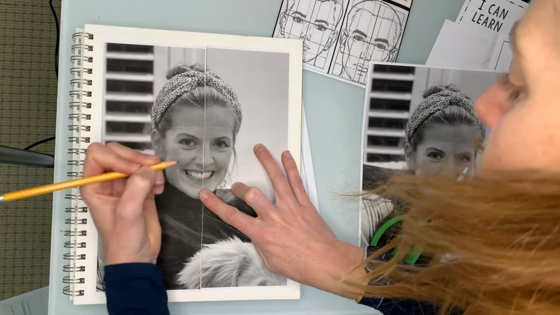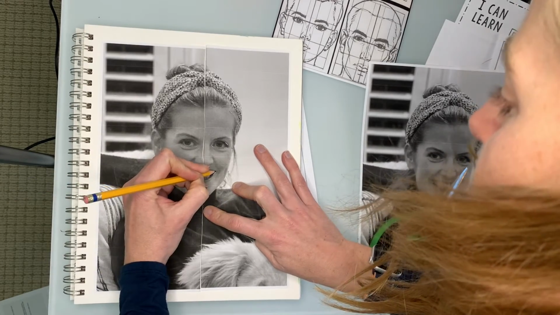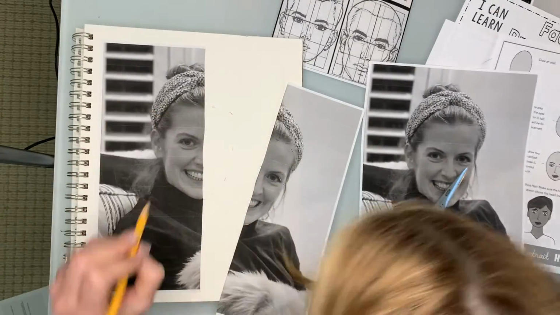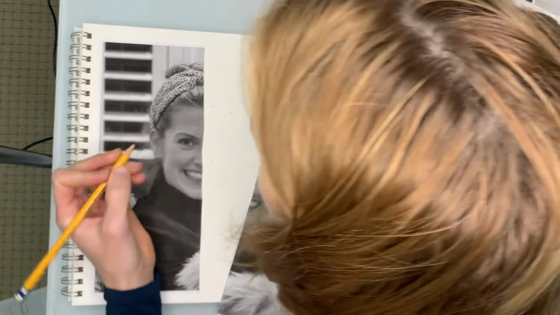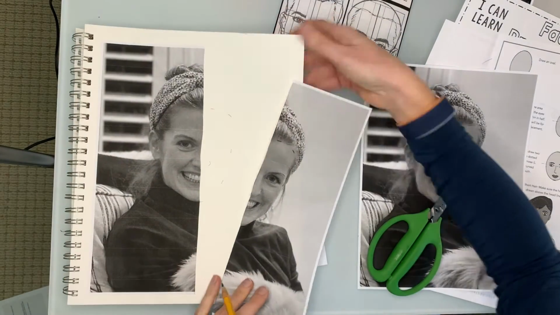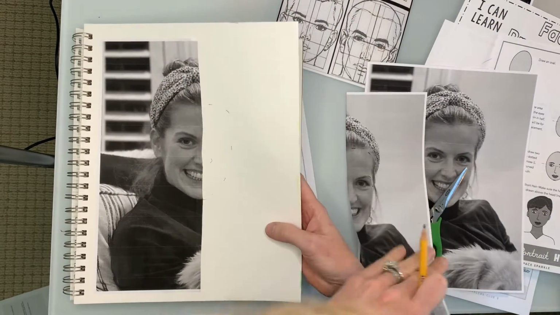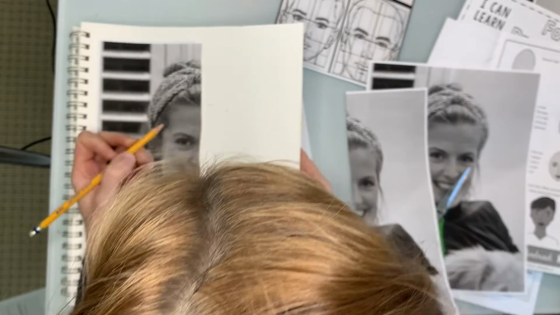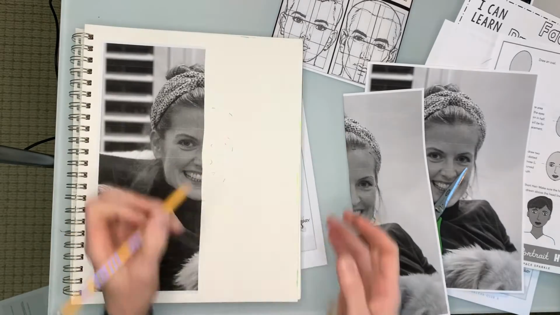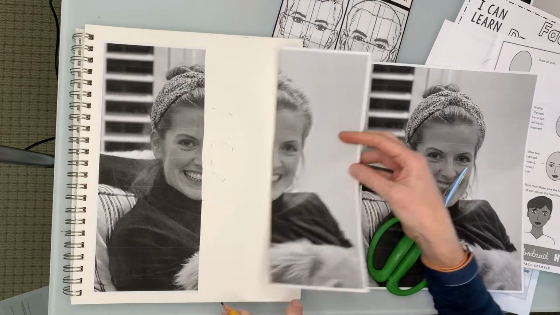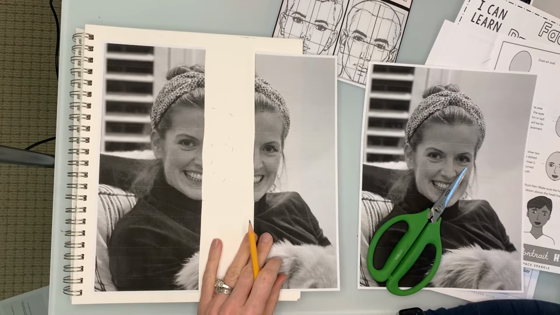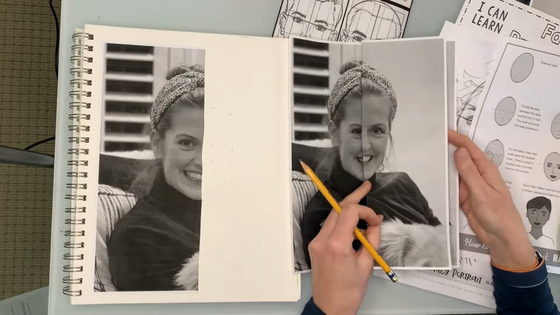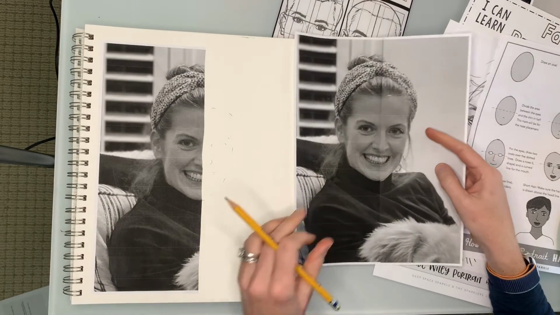So that way I have a good sense. Let's see. I'm having a hard time finding my indentations. Here we go. Okay, so now I have my indentations and I have a better sense of where everything's going to go. And so then you just jump on in.